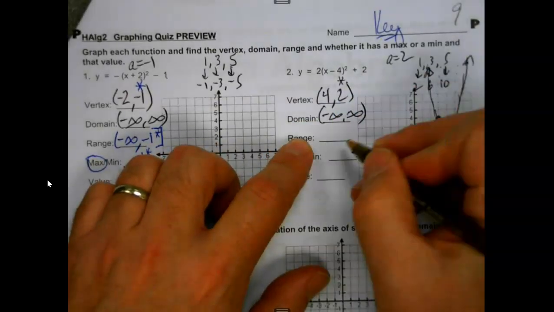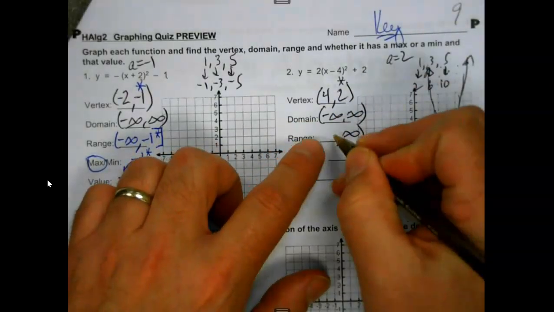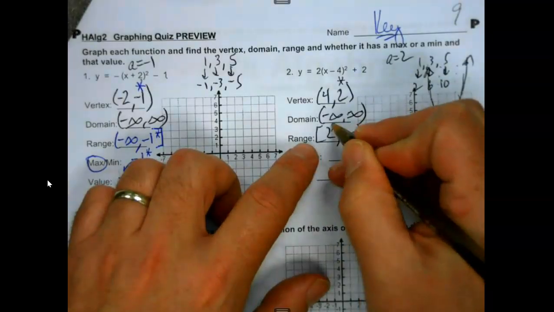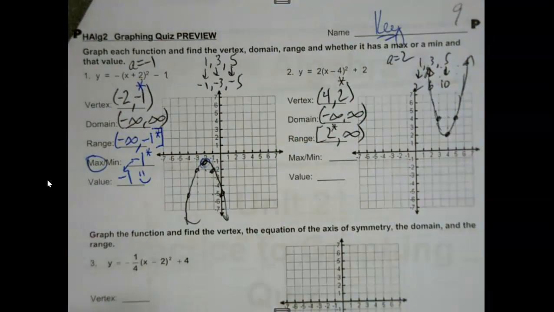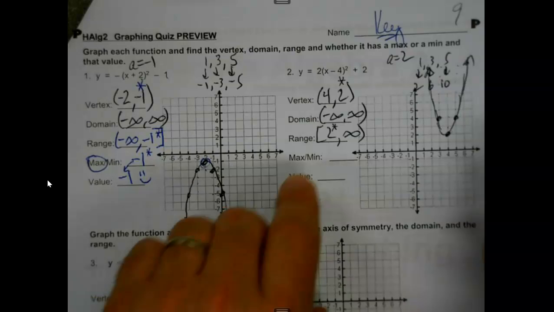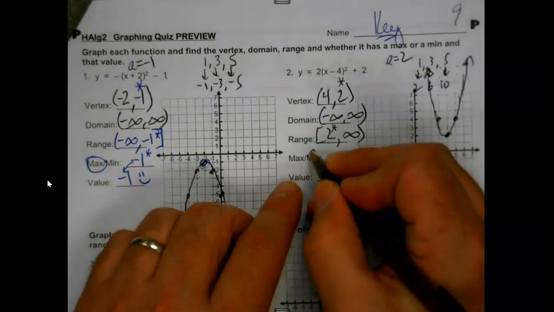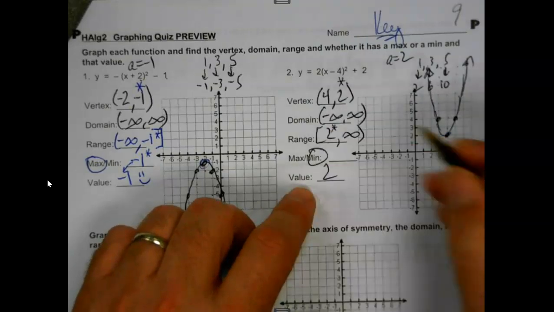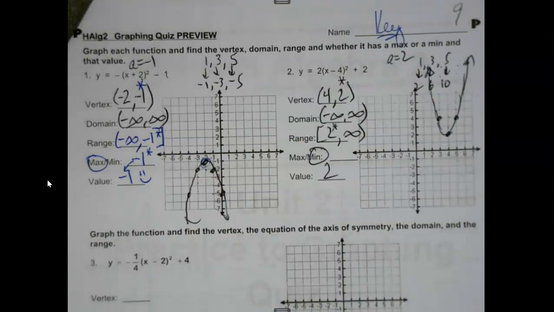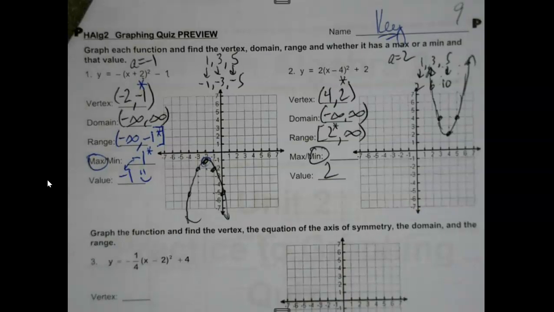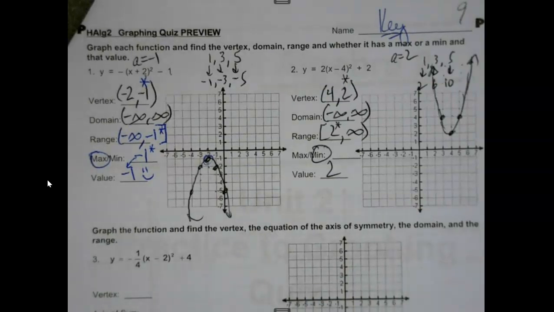Range, we're going up forever. Positive infinity. Yes, the order matters. Bottom to top. If it's negative infinity, we start with it. If it's positive infinity, we end with it. We're at the bottom, so we're at a min. And what's that value again? The same thing as it has been for a while all along. You see what I'm saying? If you practice this, this just flows.